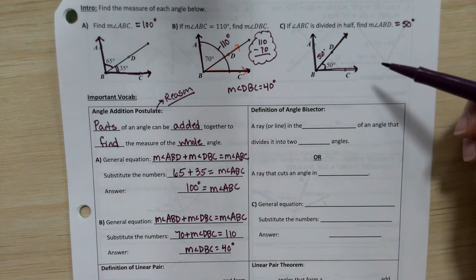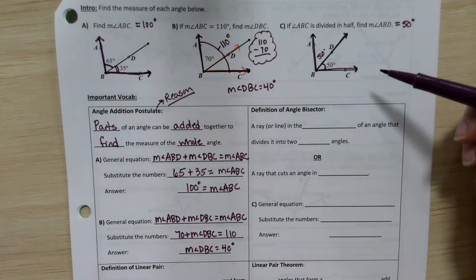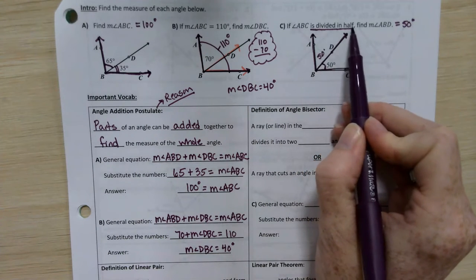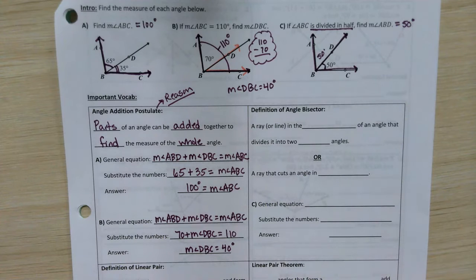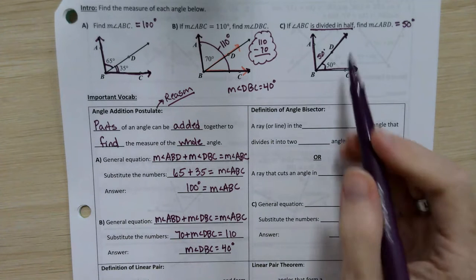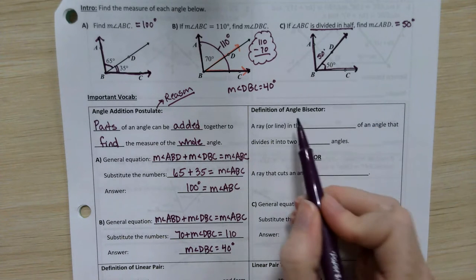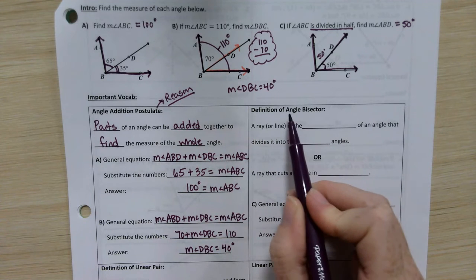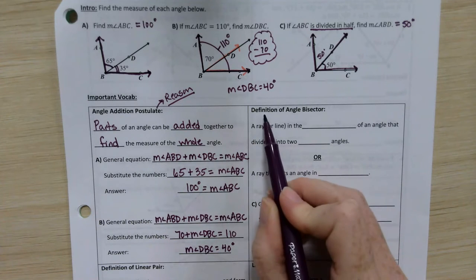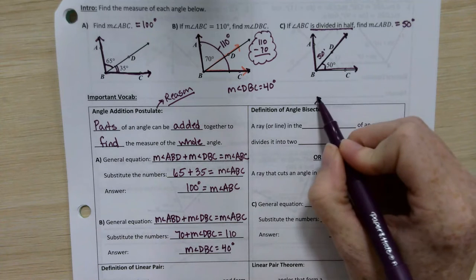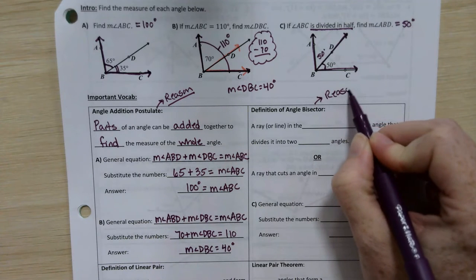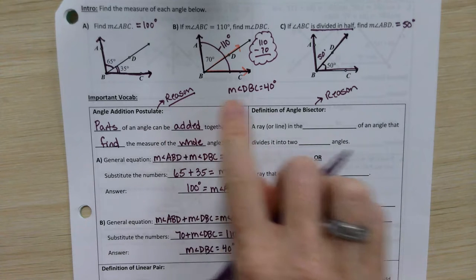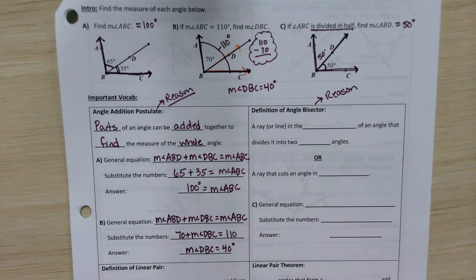Example C is different. We did not use the angle addition postulate for example C. We used this description right here, that the angle was divided in half. Another way of saying that is to use the phrase angle bisector. So this is a new vocabulary word for us, which is why you're seeing definition there as part of this new reason. So now we're up to 2 reasons for standard 2: angle addition postulate and definition of angle bisector.